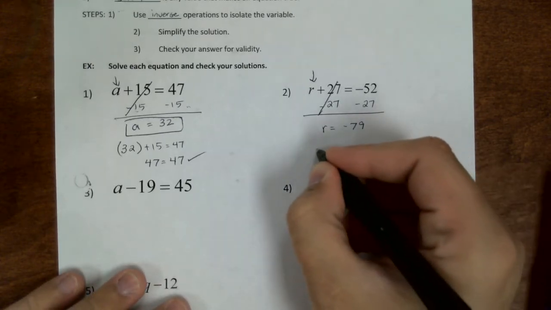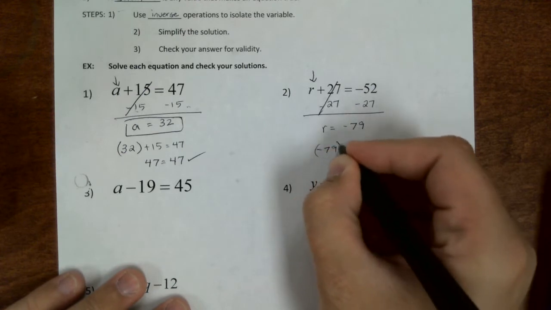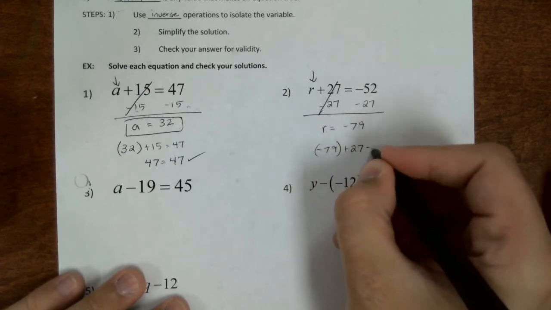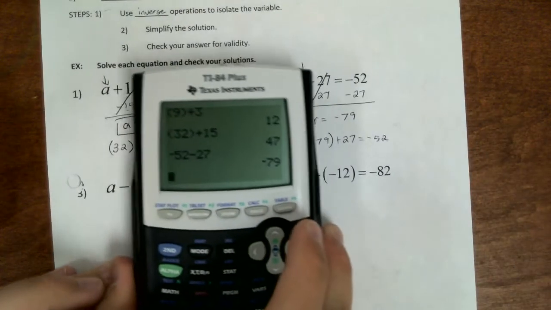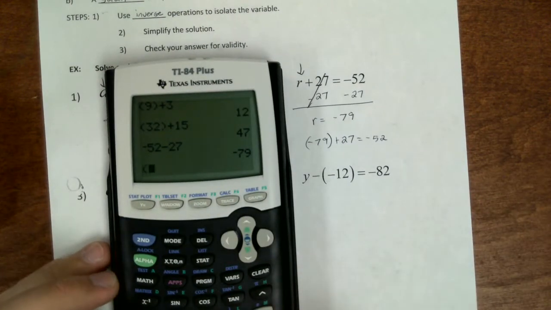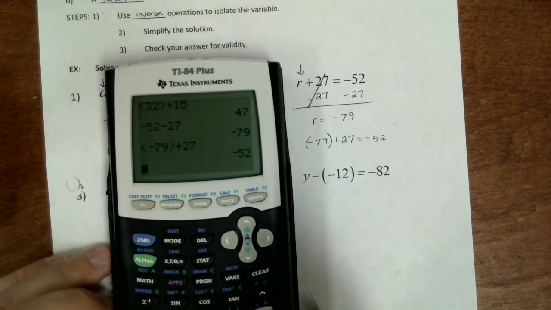So when we plug it back in, we get negative 79 in parentheses plus 27 equals negative 52. Okay, so we'll check that left-hand side in the calculator. So parentheses, negative 79, close parentheses, plus 27, we get 52.